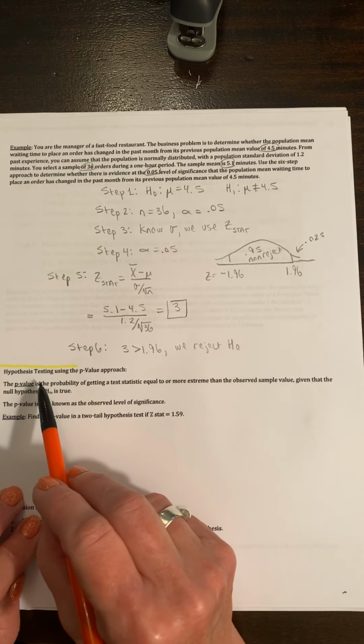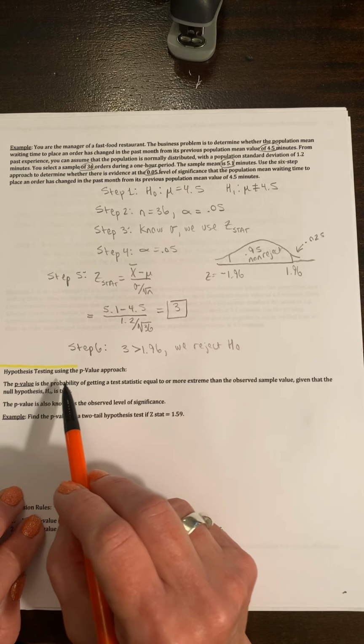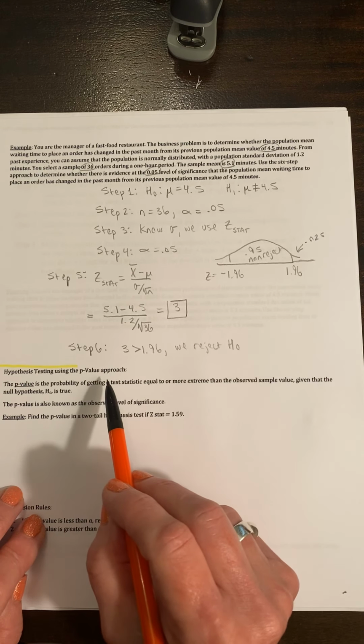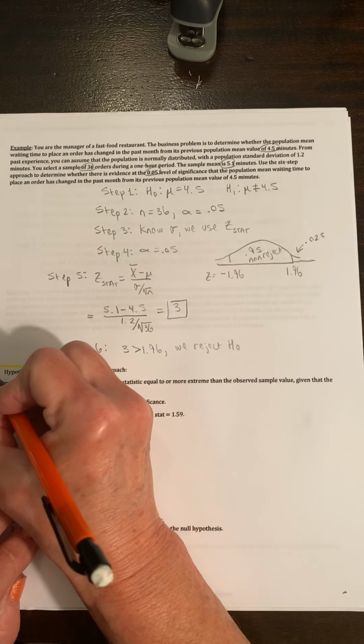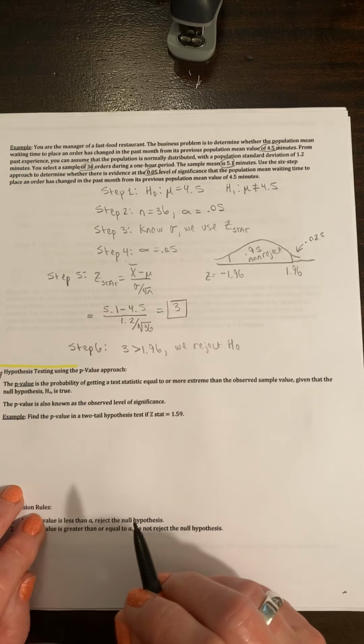Now, the next thing we're going to do is the hypothesis test using the p-value approach. And so we're going to stop right here, and we'll continue that on in the next video.